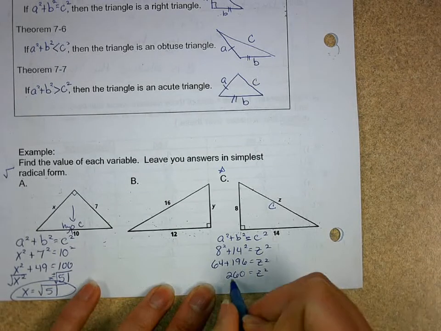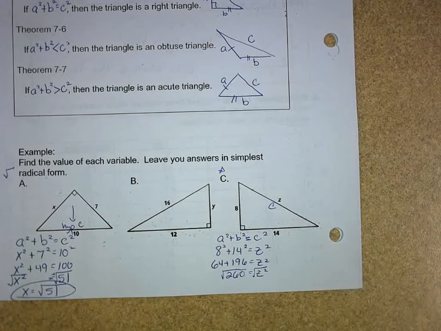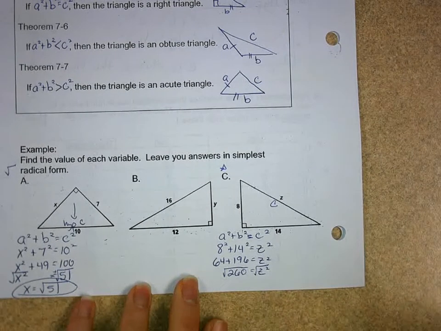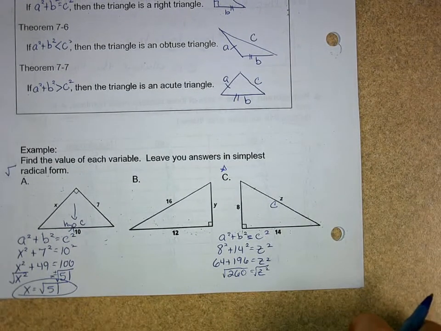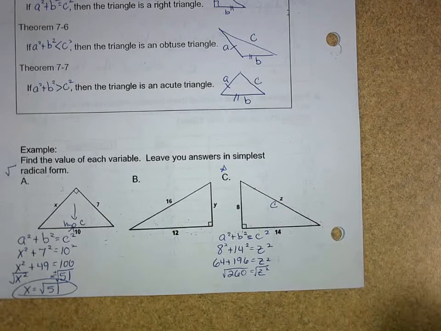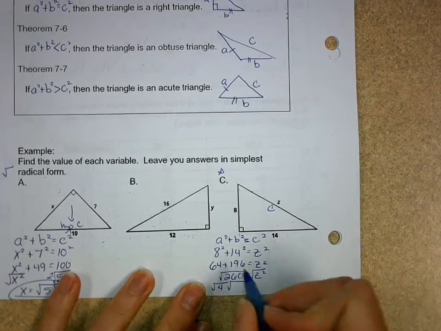Now, I have to take the square root of both sides, and I'm going to get lazy here. I'm not going to put the plus or minus here because I know distance has to be positive here, length has to be positive. But is there a perfect square number that comes out of 260? Now, you can try a lot of them from like 225 on down, okay? But I'm going to give you a hint. If it's an even number, try even numbers. Try 4. Try 16. Try those. And if you do, you should get the fact that's the square root of 4 times the square root of 65.